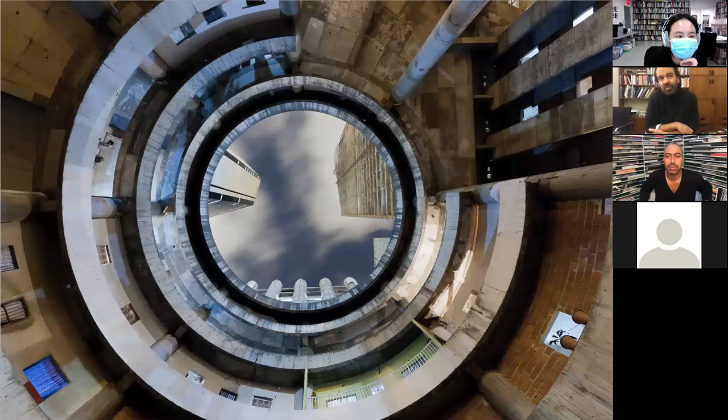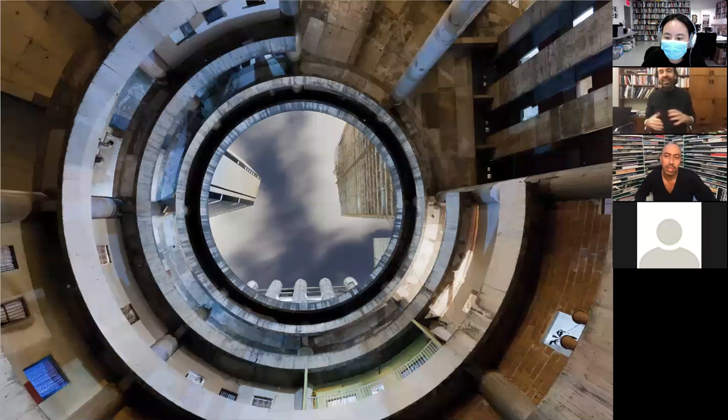Whereas, of course, most commissioned architecture projects, they fly you in for a building when it's just finished or just before it's finished, and it's of course a little bit different, but it's great to see that full spectrum in a way.